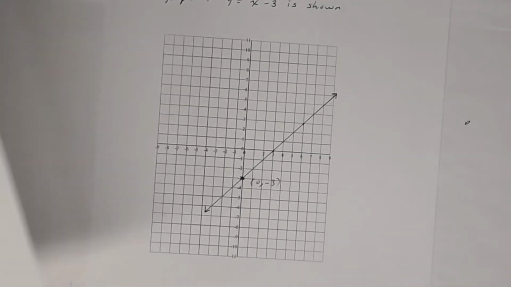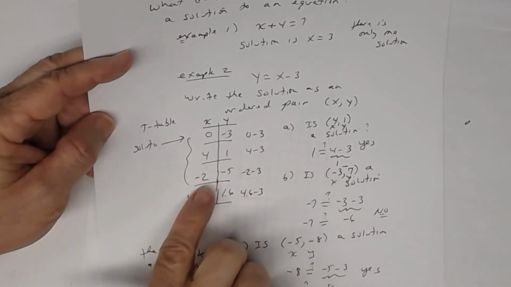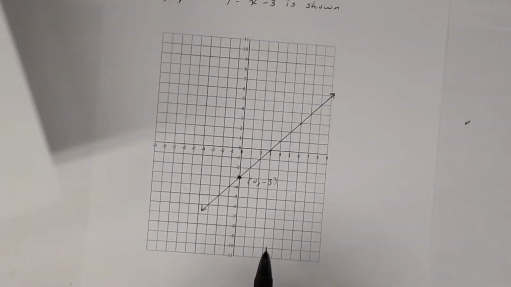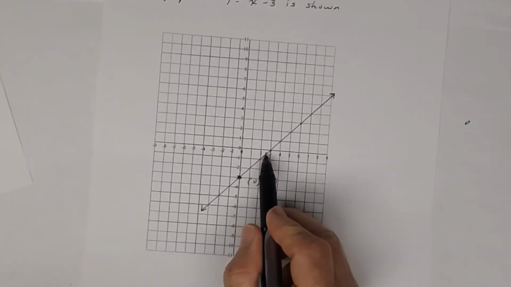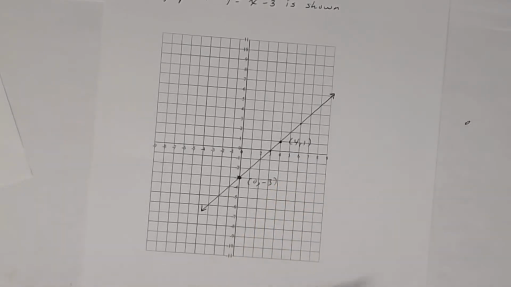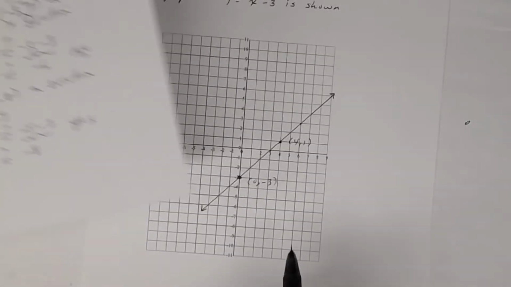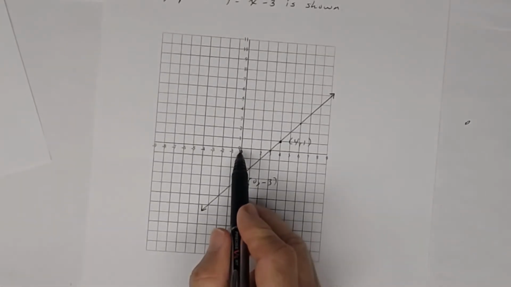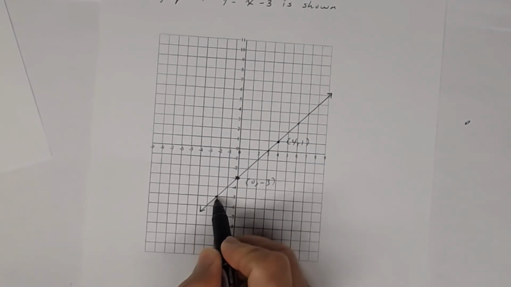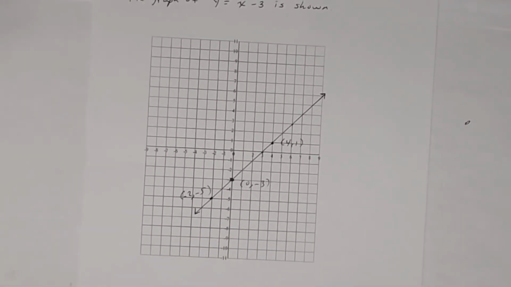All right? Let's look at the other solution. Another solution is (4, 1). Now remember, there's an infinite number. In this case, I just listed 4 in this table. (4, 1): 1, 2, 3, 4, 1. Here's (4, 1). Let's look at another one. Negative 2, negative 5, right? So if I plot that point, negative 2 means I go to the left 2, and negative 5 means I go down 5. Well, that's this point here, (negative 2, negative 5).